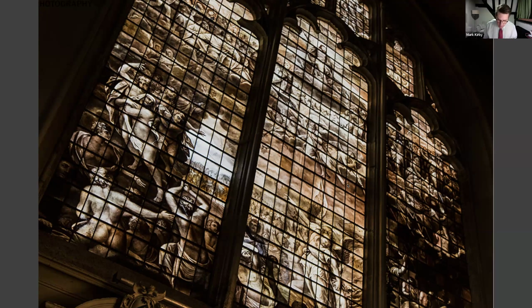Greenbury began to work at Magdalen in 1637, and his last window was installed in 1640, making it one of, if not the, last stained glass window to be installed before the Civil War.